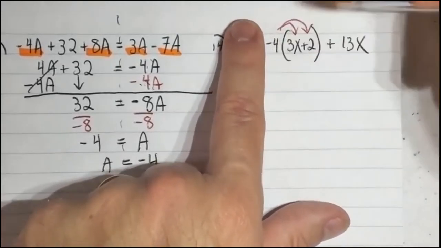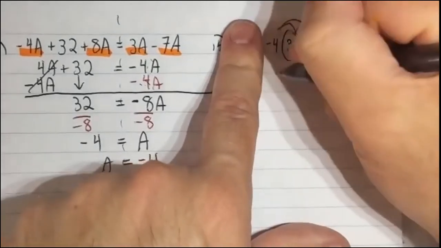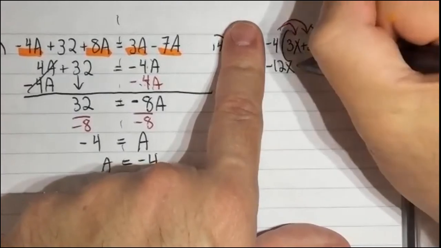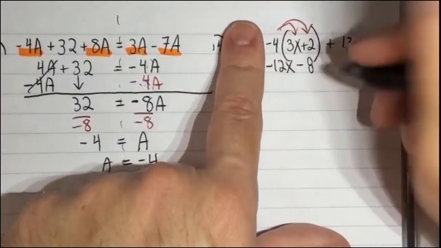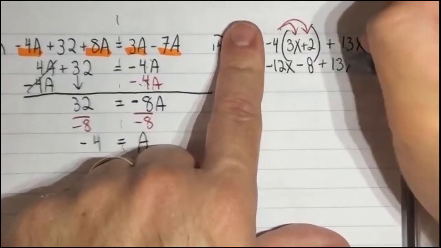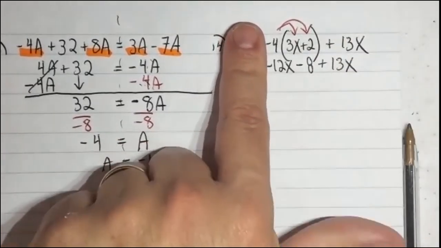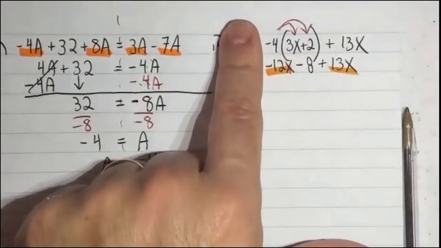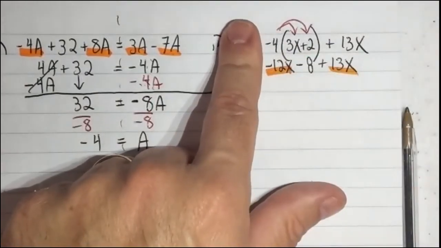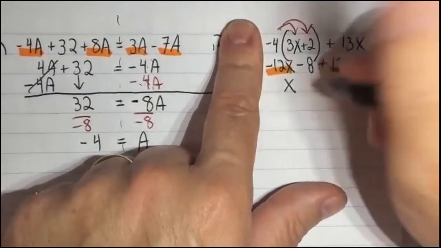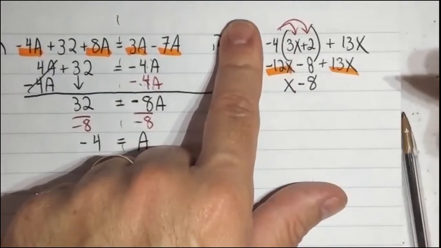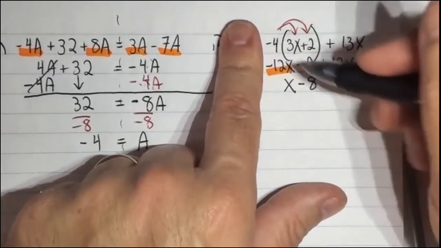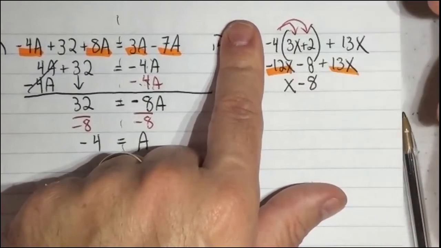So I always want to distribute first. Negative 4 times 3x would give me a negative 12x. Negative 4 times 2 gives me a negative 8. And then I'm moving down to plus 13x. At this point, we hope we recognize my like terms. Negative 12 plus 13 would leave me with a 1x, or just x, minus 8. Okay, so I cleaned up this whole mess to just have it be x minus 8.